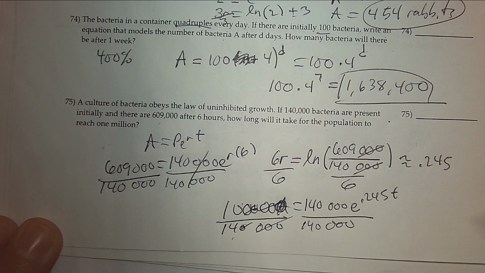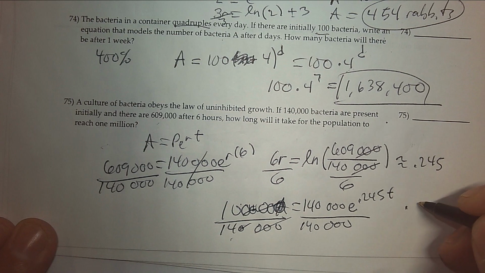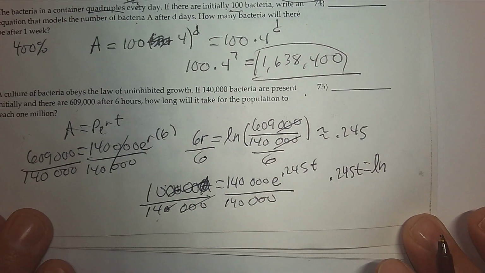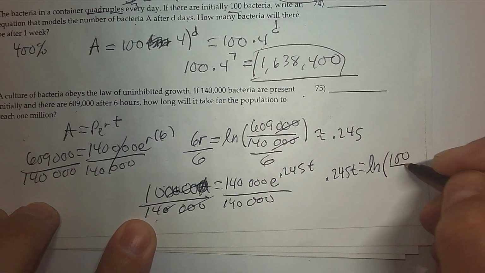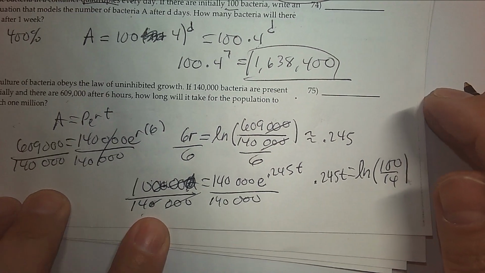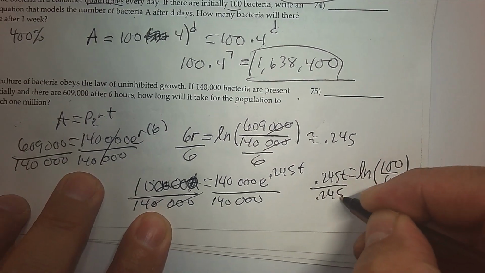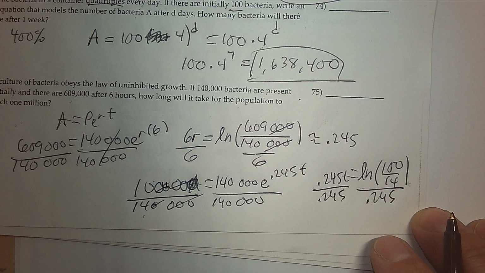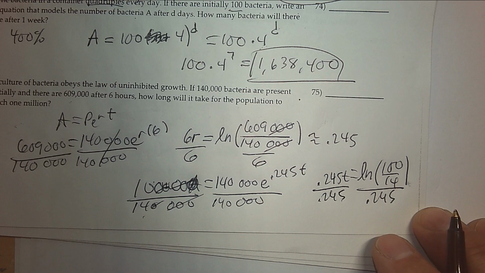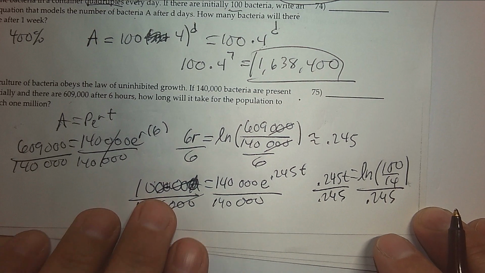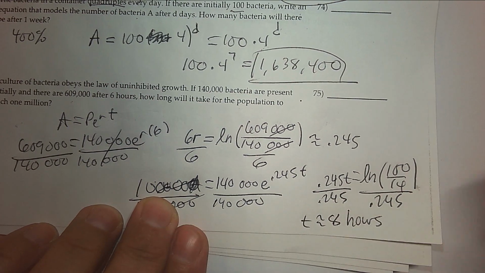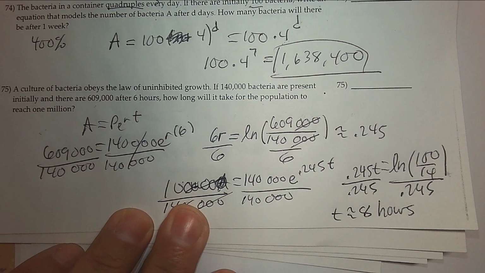That's fine. Write it as a logarithm. So the exponent is 0.245t. That's the logarithm, base e. And then what goes inside, I'm left with 100 over 14. And then the last step is to divide. So ln 100 over 14, and then divide it by 0.245. And then the answer is about 8 hours. 8.0 whatever. So in about 8 hours, it'll be 1 million.